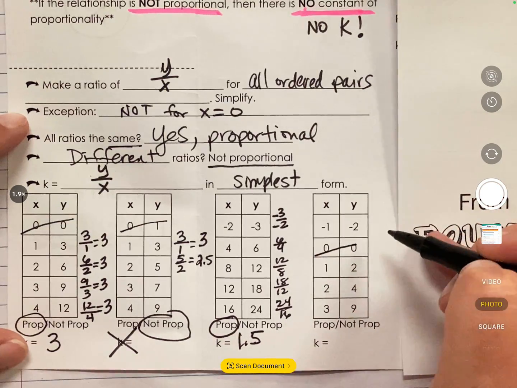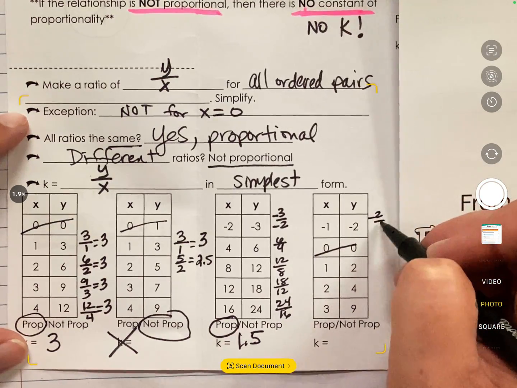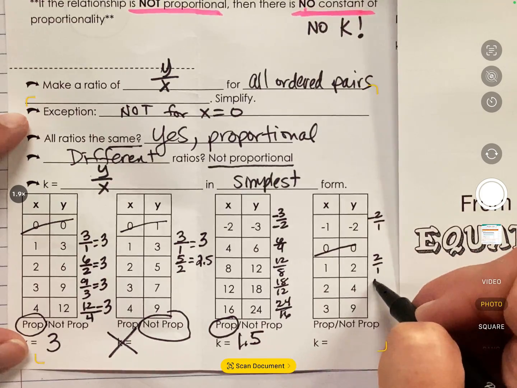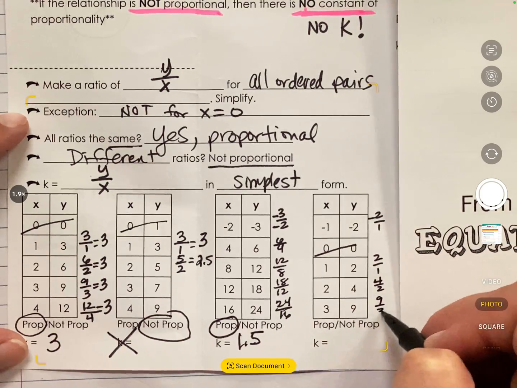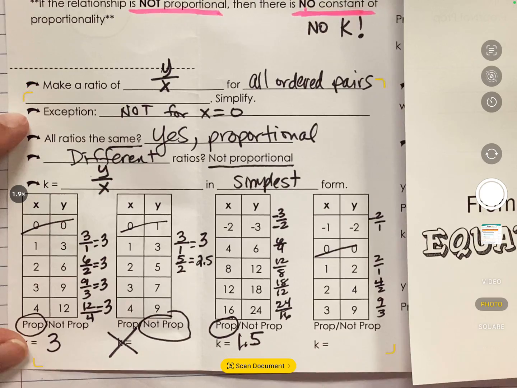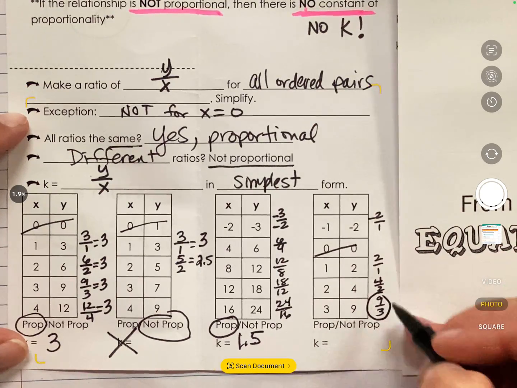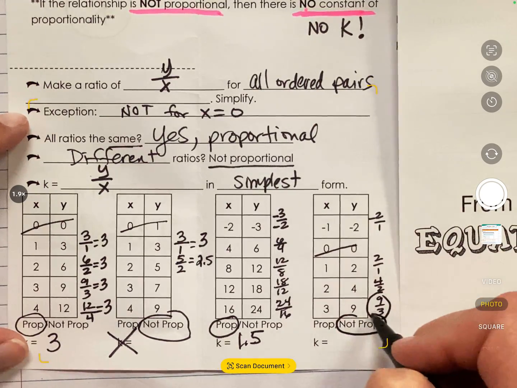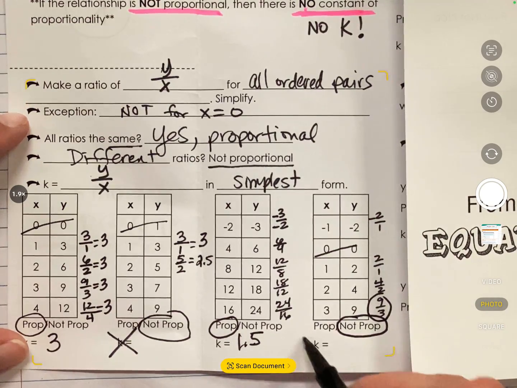Don't do the 0, 0 in the next one, but do all the others: -2 over 1, 2 over 1, 4 over 2, and 9 over 3. At first, I thought it was going to be proportional, but then I got to this one. 9 over 3 is different, so it's not proportional, even if there's only one different one. Mark out the K.